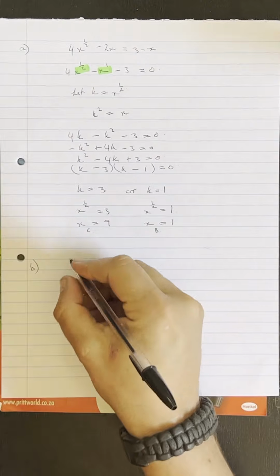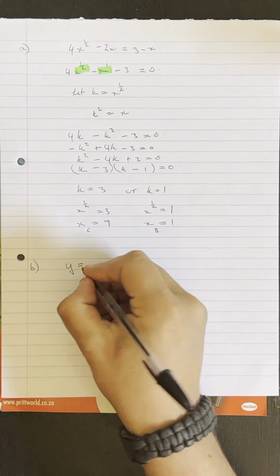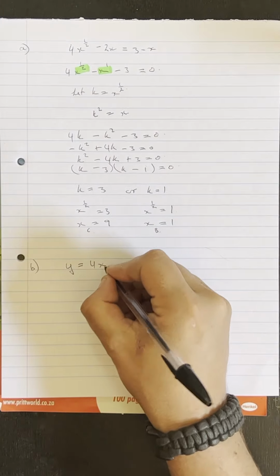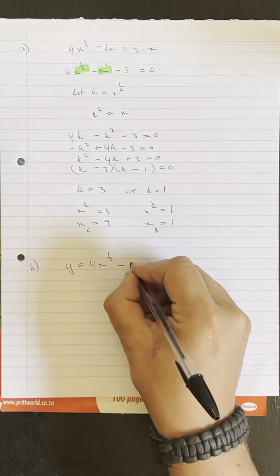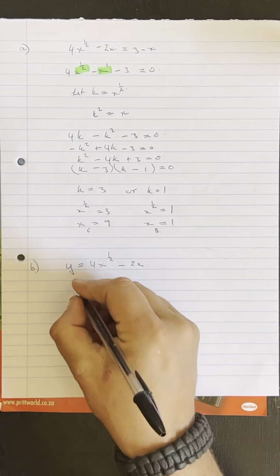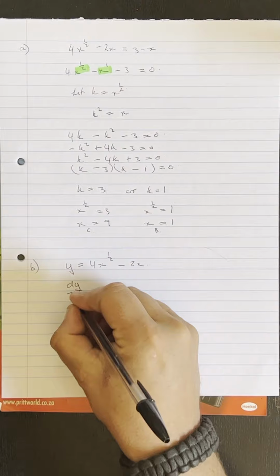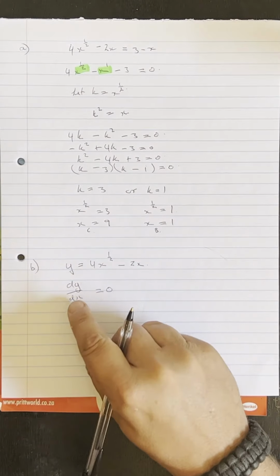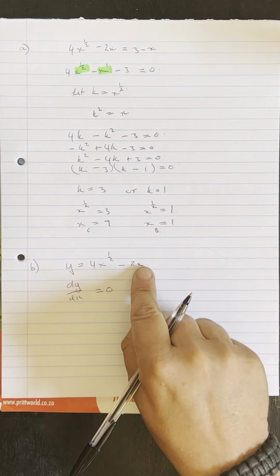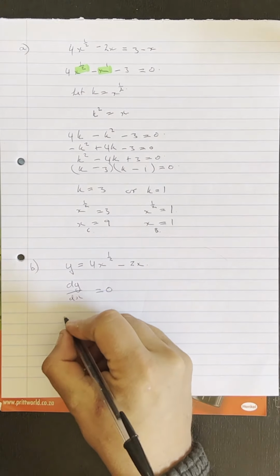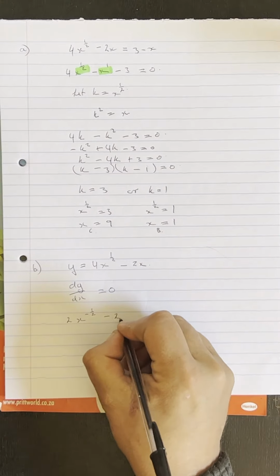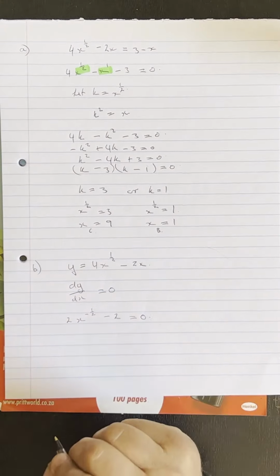So if we take the equation which B is on, which is 4x to the half minus 2x, and I differentiate this and I set it equal to 0. In other words, we take the derivative, set that equal to 0, finding out where the gradient is equal to 0. So let's differentiate this. That's going to give us 2x to the minus a half minus 2 equals 0.